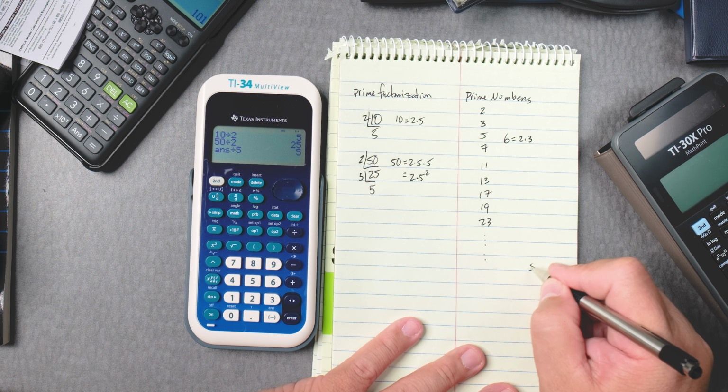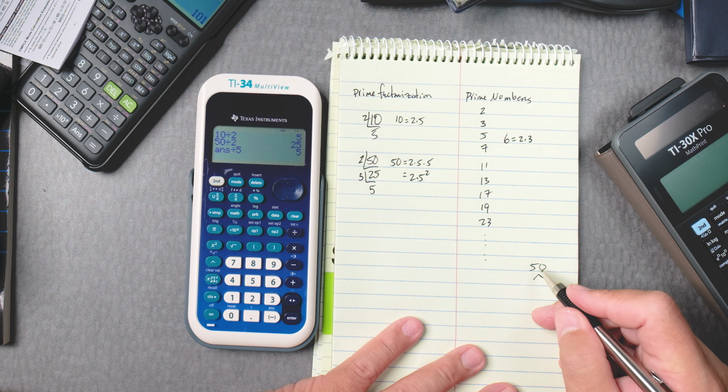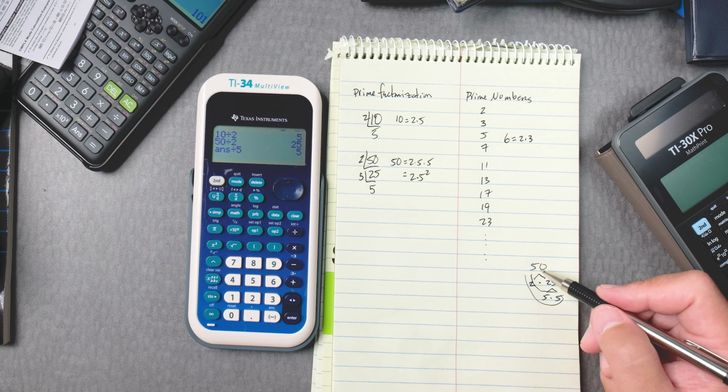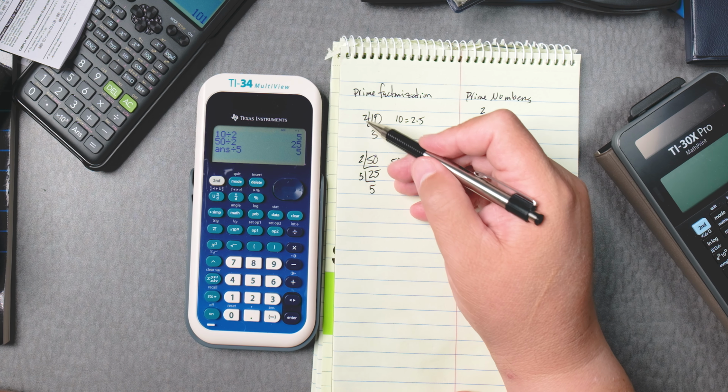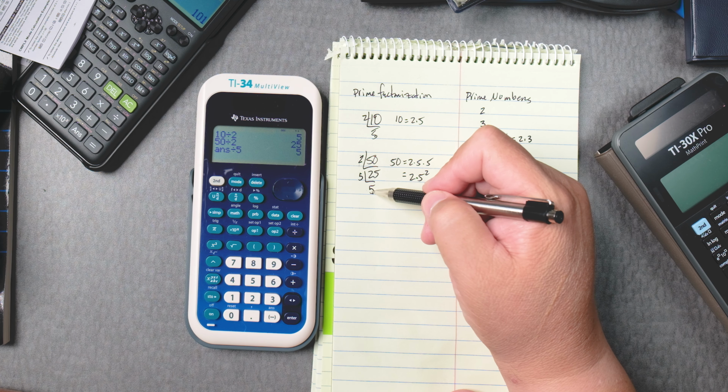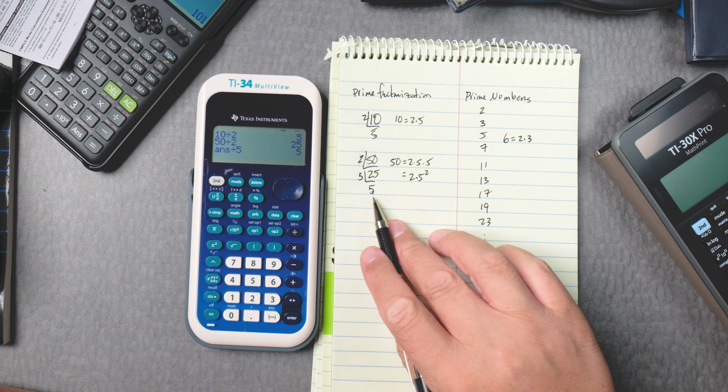Now, in class, maybe you do a tree thing where you get 50, then you say 2 times 25, and then 5 times 5, and then you move like that to find it. I don't like the tree method. This is a little bit cleaner because at the end, when you do all this, you should end up with a prime number. Okay.